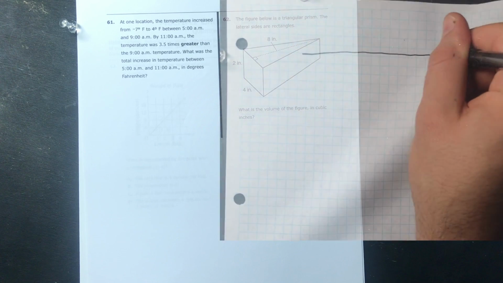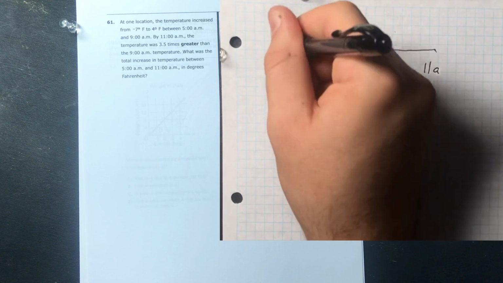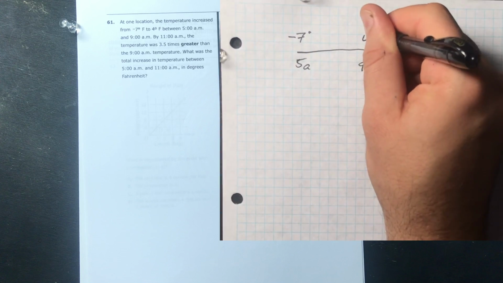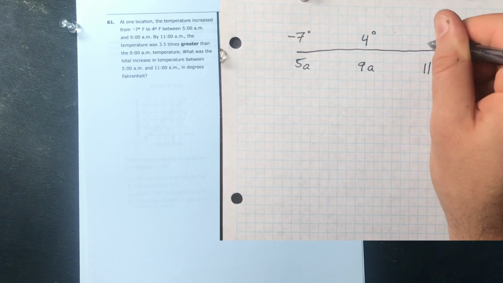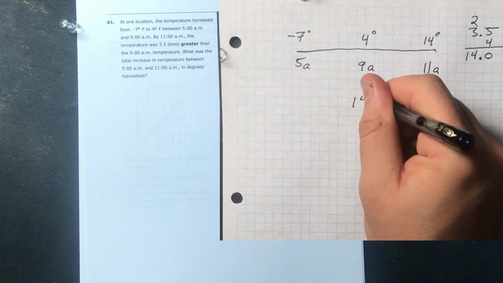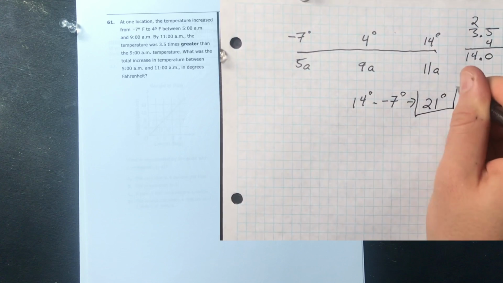Okay, so I'm going to make a timeline or like a number line, 5 a.m., 9 a.m., 11 a.m. Fill in the temperatures that we know. And we know it's going to be 3.5 times greater than that temperature, so that's 14 degrees. And then we just need to make sure that we're good with our subtraction of a negative here, and 21. That's it.